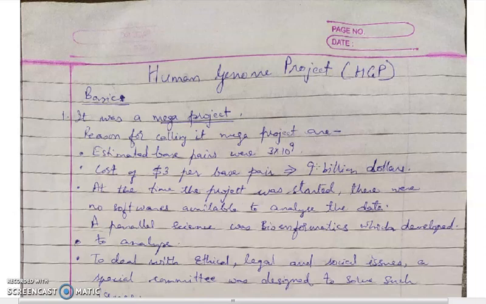It was considered a mega project because its estimated base pairs to be found were 3 into 10 to the power 9. Then the cost of one base pair would have been $3, and it would take $9 billion for the completion of this project. At the time the project was started, there was no software available to analyze the data. A parallel science, bioinformatics, developed to analyze it. To deal with ethical, legal and social issues, a special committee was designed.